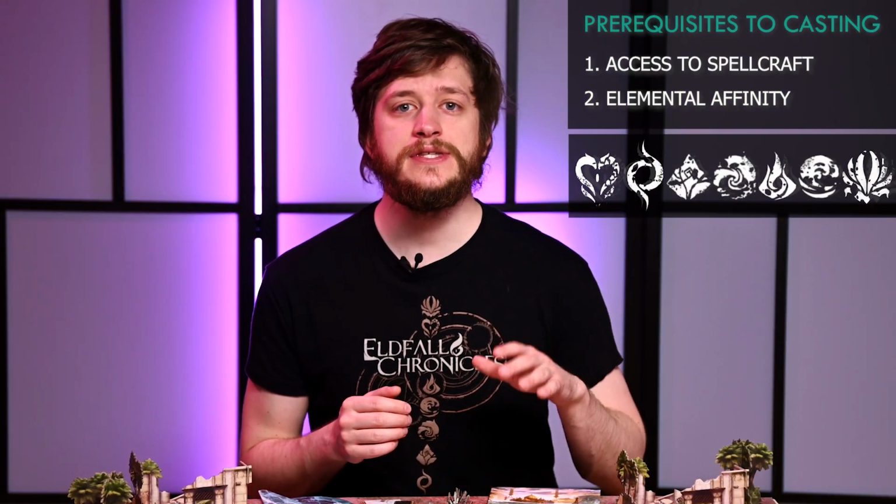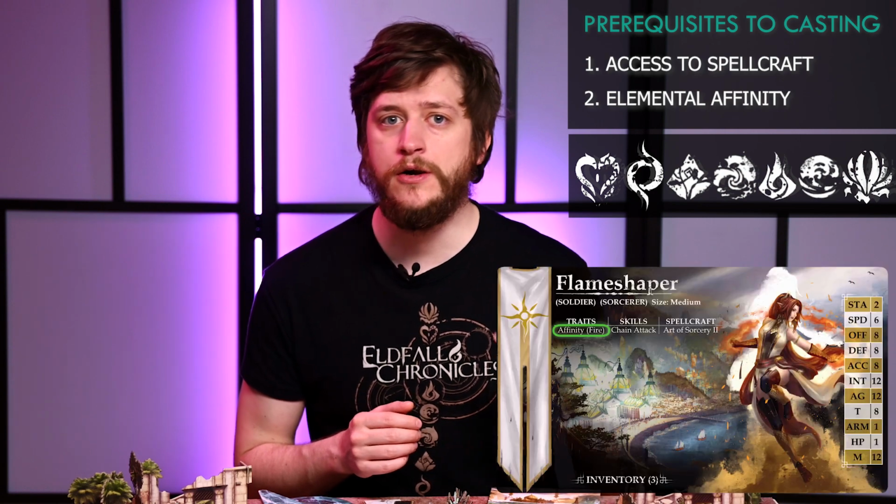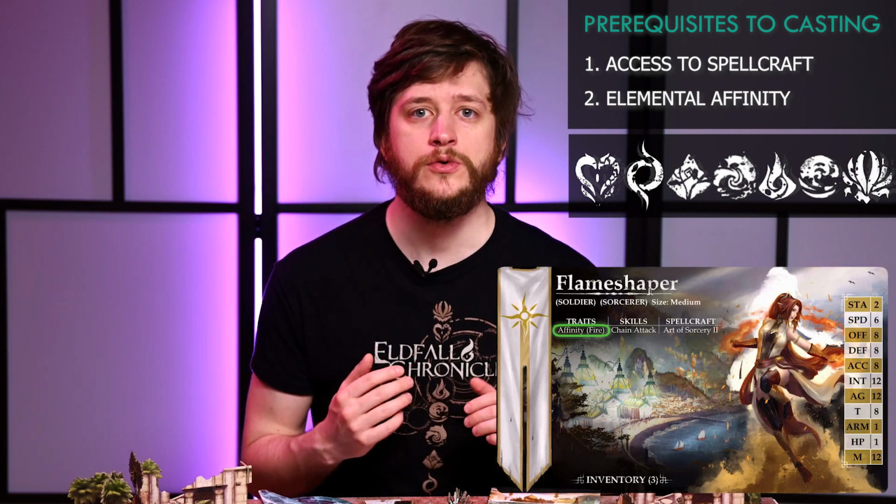Secondly, the model needs an elemental affinity like fire, water, or divine in order to cast the spells of that certain element. As a note, some classes make models more proficient in magic and have extra bonuses when casting spells, like sorcerer or wizard class.